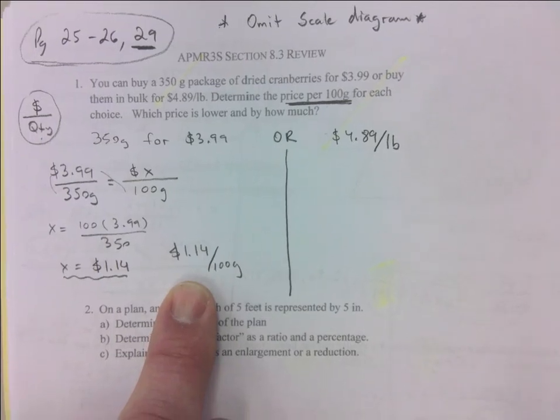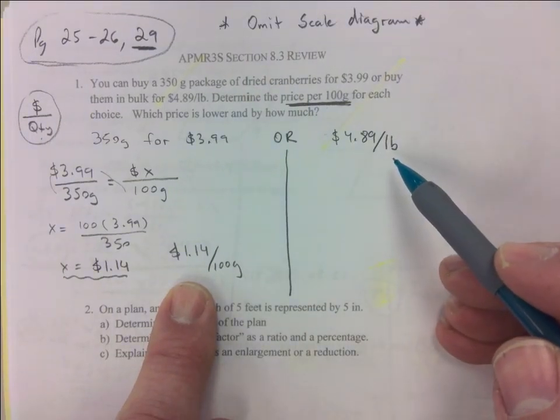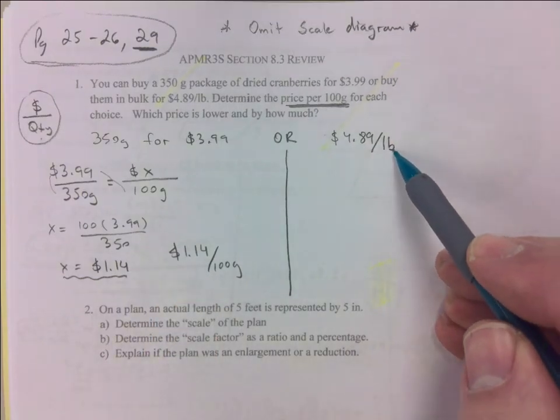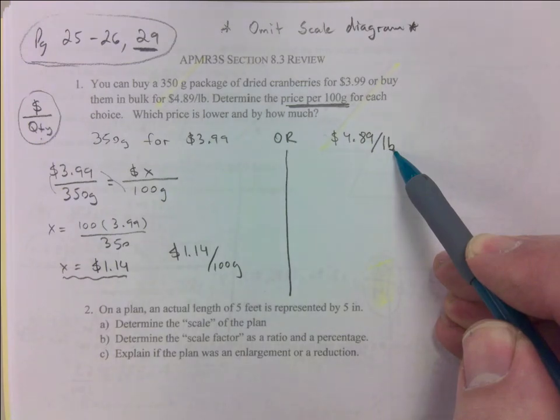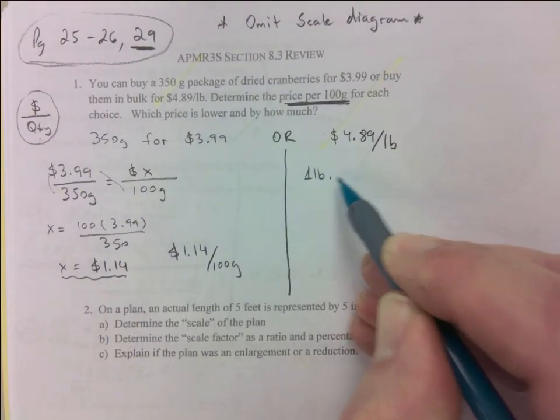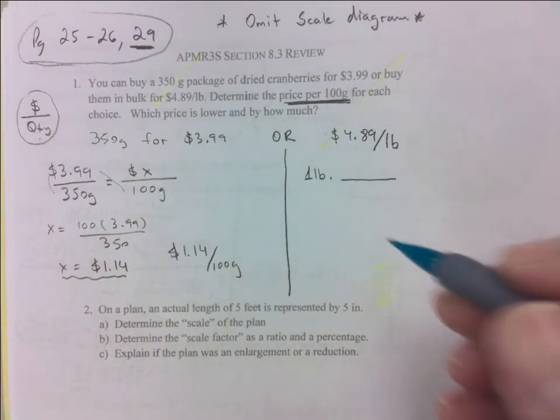We've got to do a little bit of conversion on the other side because we've got pounds. So I'm going to convert my pounds to, what do I need to convert it to? Grams, right? That's what I'm going to do. So 1 pound, what are my conversion rates here?